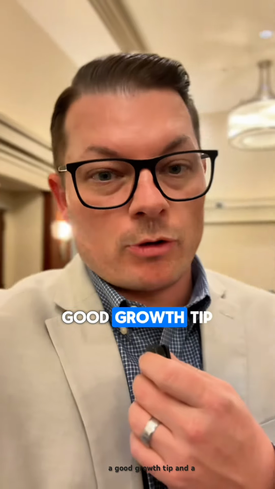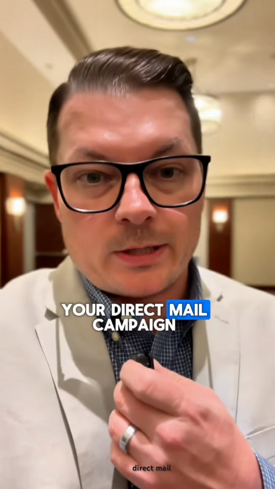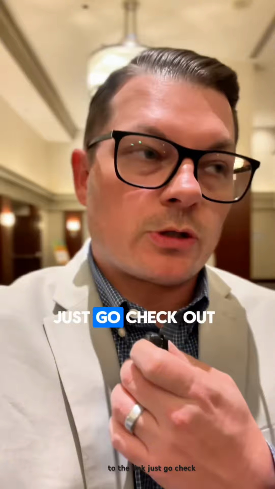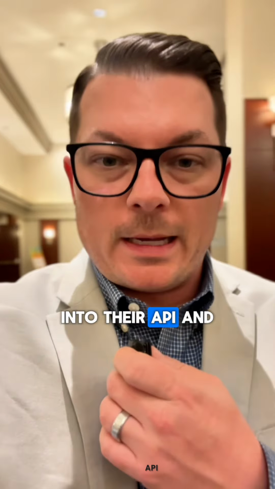So either way, thought it would be a good growth tip and a good growth hack for you to be able to use in your direct mail campaign, using some QR codes and some user identification added to the link. Just go check out utm.io. You can strap it into their API and get it done today.